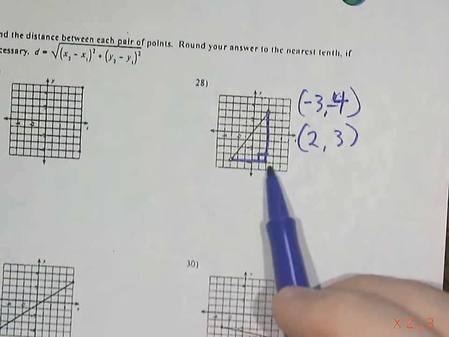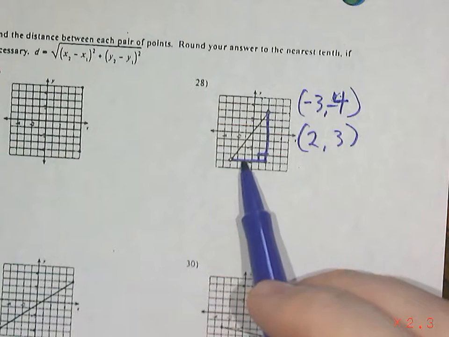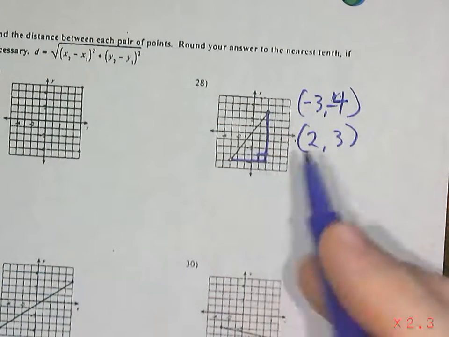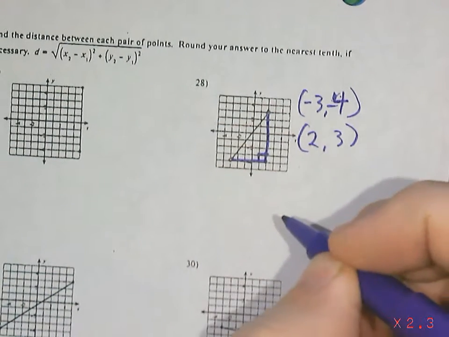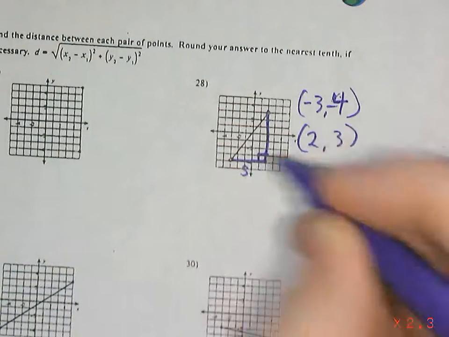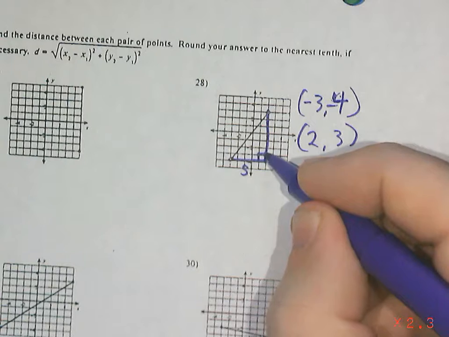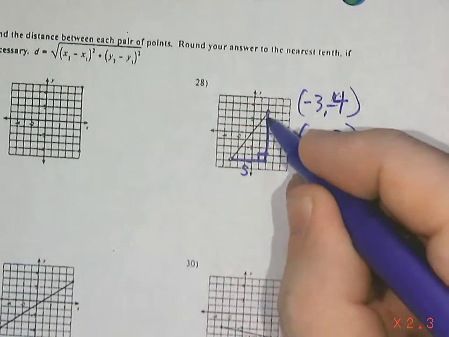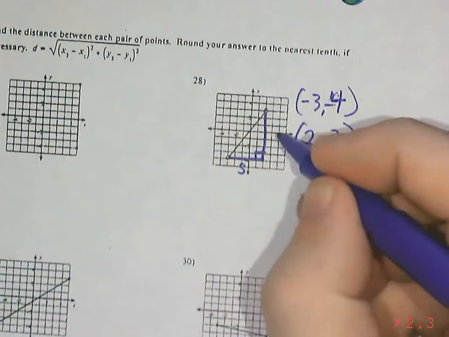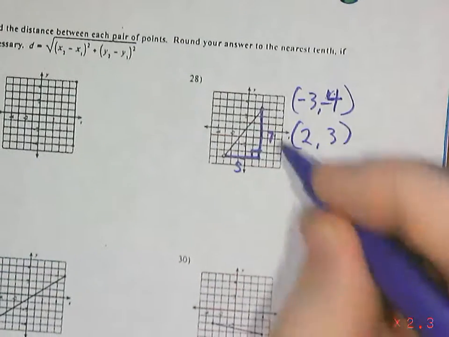So let's look at that. If I count my distance here, I went 1, 2, 3, 4, 5. This one has a distance of 5. So one of my legs is going to be 5, and then this one is 1, 2, 3, 4, 5, 6, 7. So this one has a distance of 7.